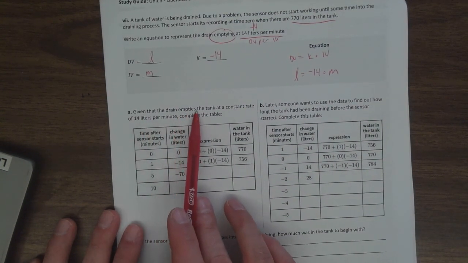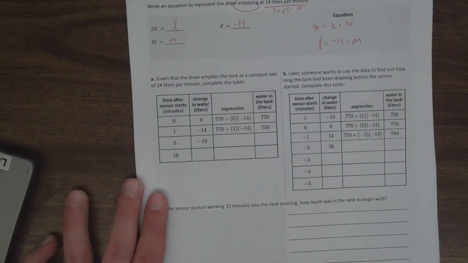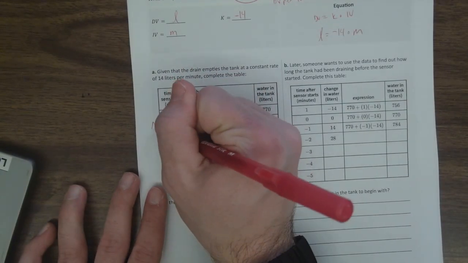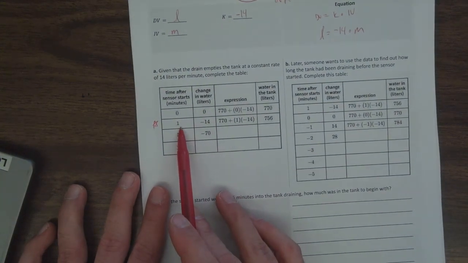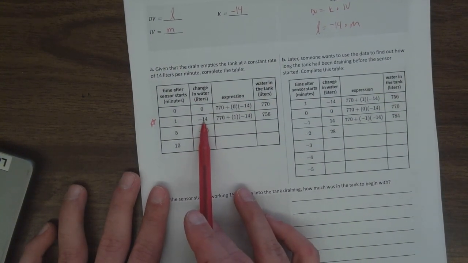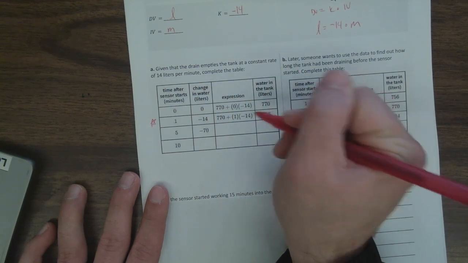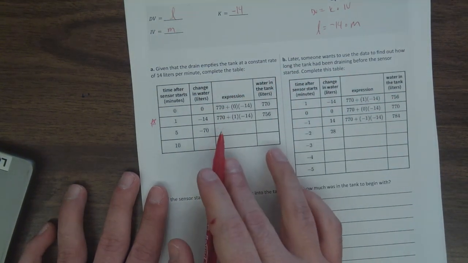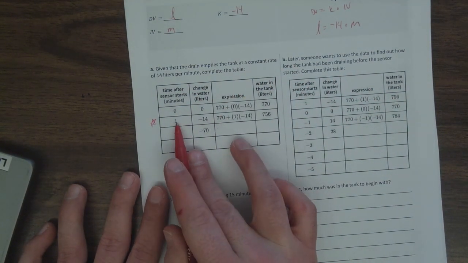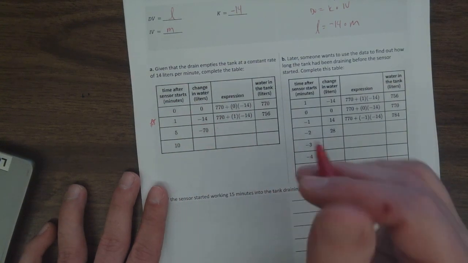So given the drain empties the tank at a constant rate of 14 liters per minute, complete the table. And we instantly see here that when our independent variable is 1, our dependent variable is going to be our constant of proportionality. And so I can write this as our starting point, which is 770, right? So 770 plus our independent variable times our constant of proportionality gives us our change.